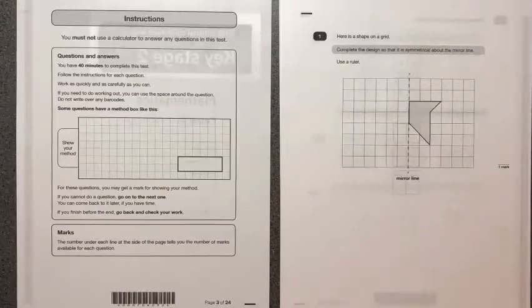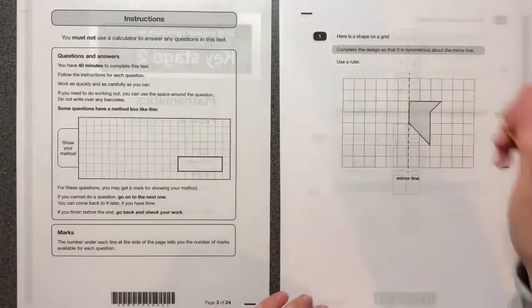Question 1. Here is a shape on a grid. Complete the design so that it is symmetrical about the mirror line. Use a ruler. Now for this, make sure that you have a pencil and a ruler, in case you make a mistake so you can rub it out. Now, we're going to start off by plotting our points. We're going to start off with this point here.